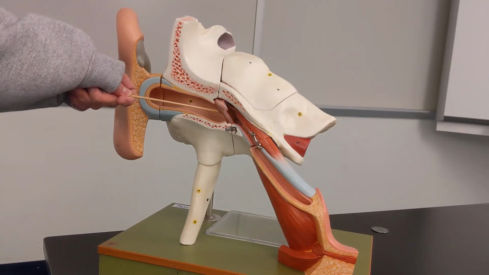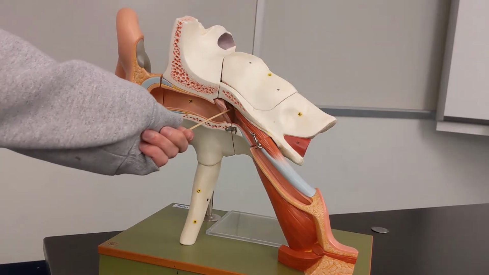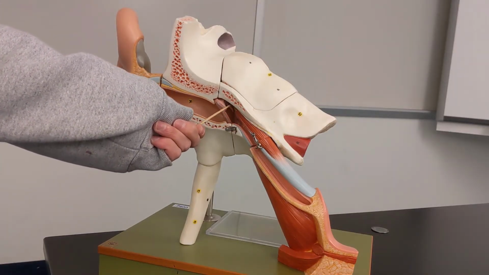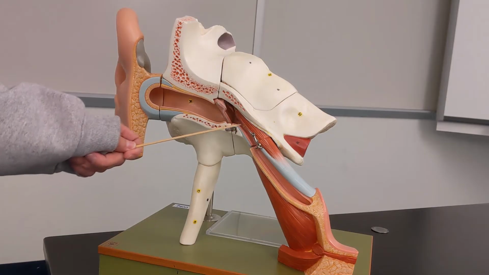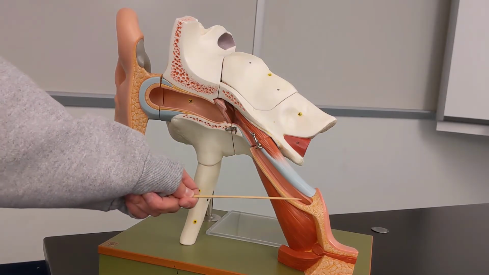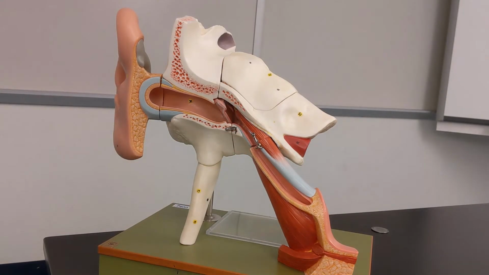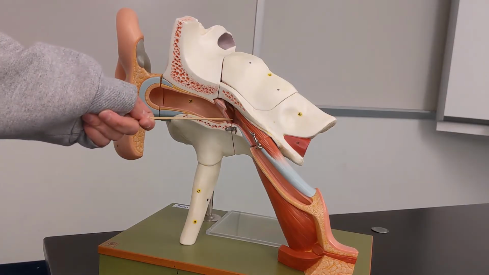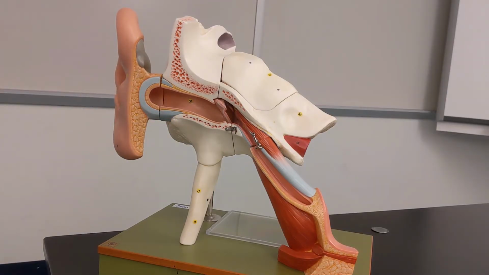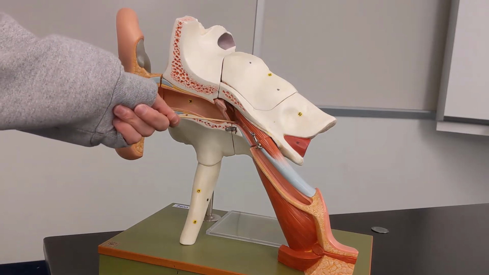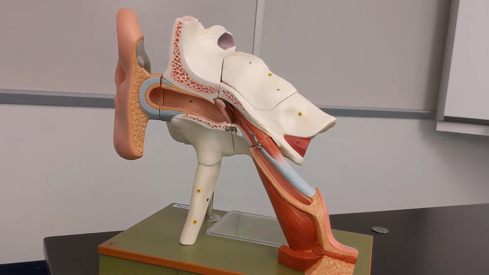Now, behind your tympanic membrane, there's a space. What do we call that whole empty space? And then there's this tube that leads to the back of the throat, kind of right behind your nose. So this space is the middle ear, also called the tympanic cavity. So when you're told you have a middle ear infection, you have an infection in your tympanic cavity.